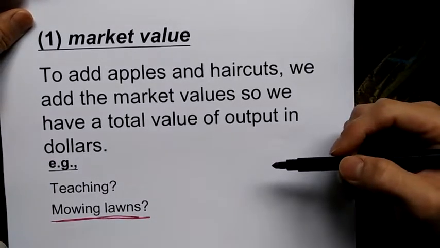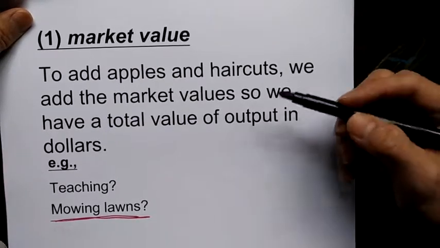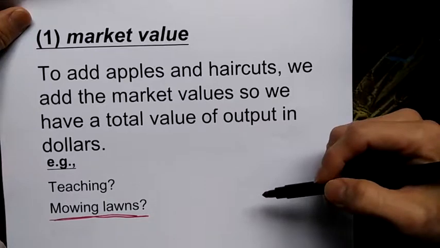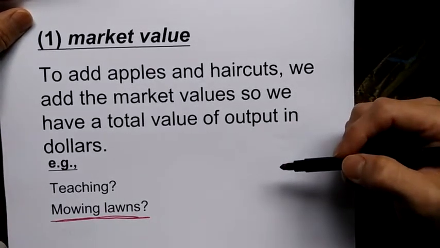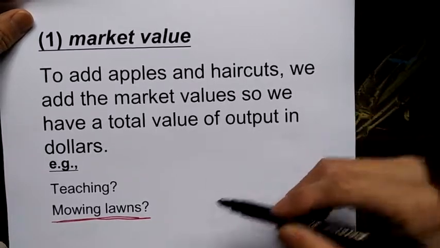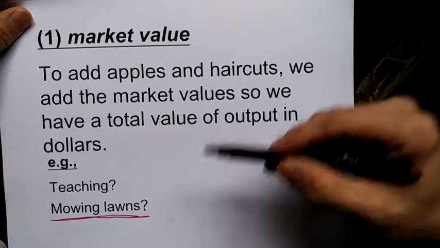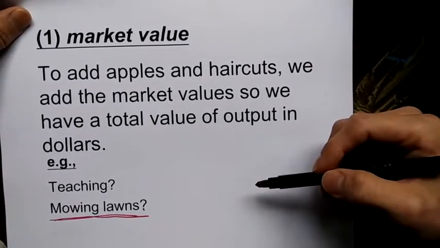However, if I'm tired, so I hire my neighbor kid John to mow my lawn, and I pay him $30 per hour. So when he's mowing my lawn, is his service included in the calculation of nominal GDP?